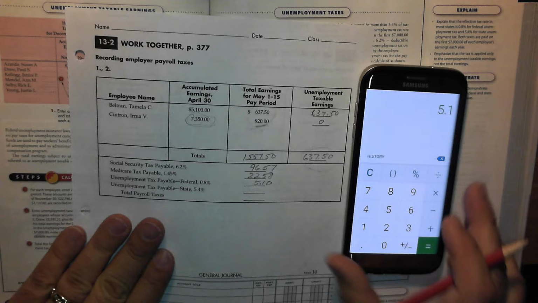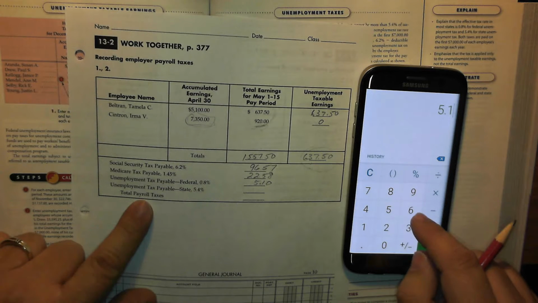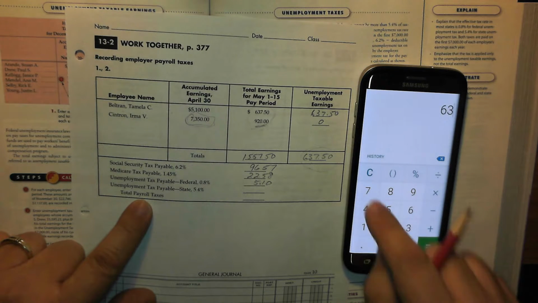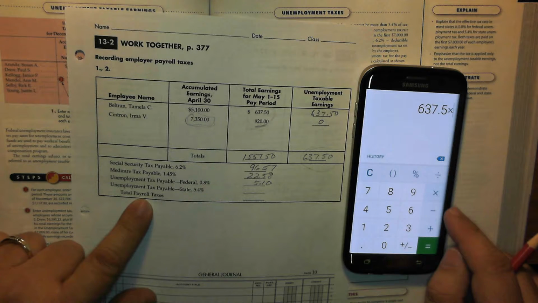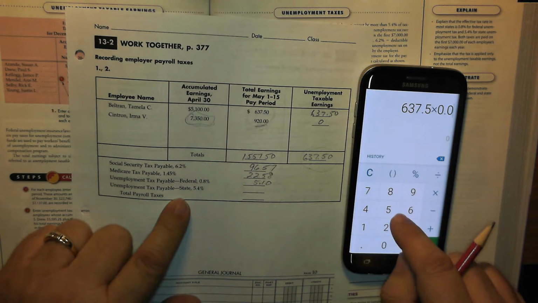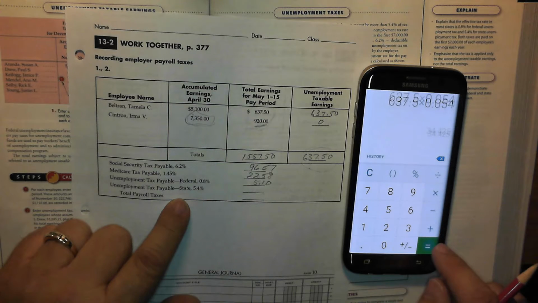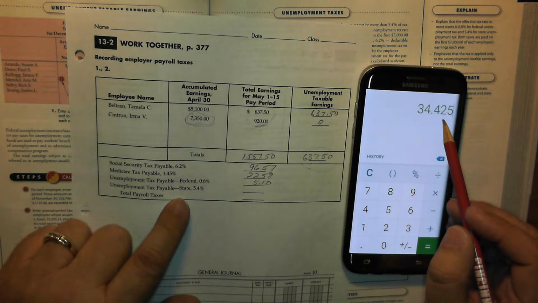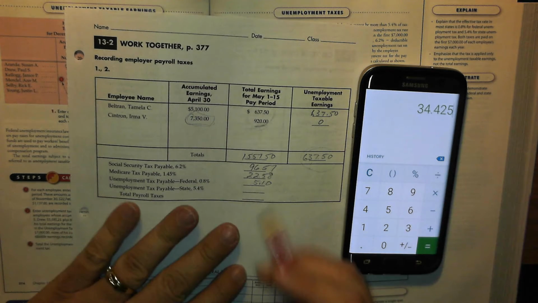And then for state, 637.50 times 0.054, $34.43.